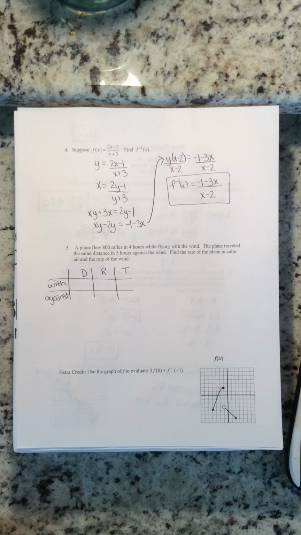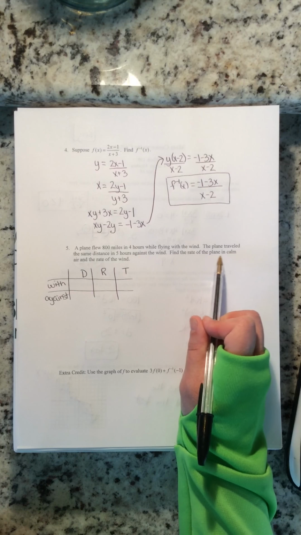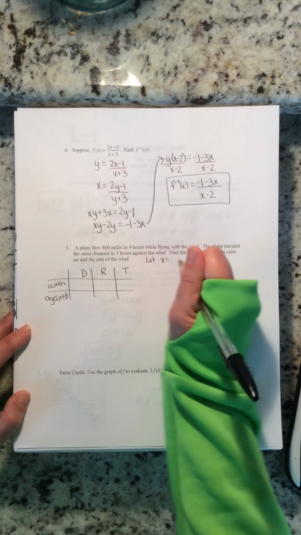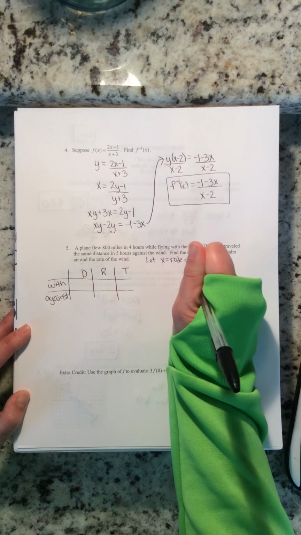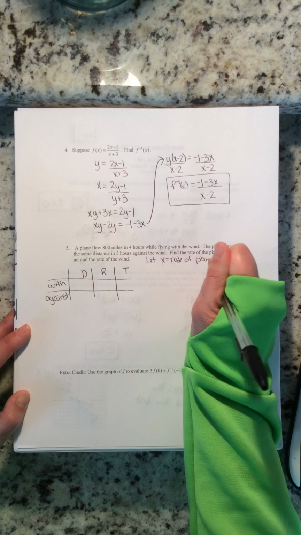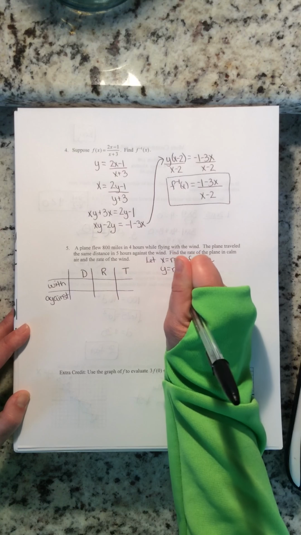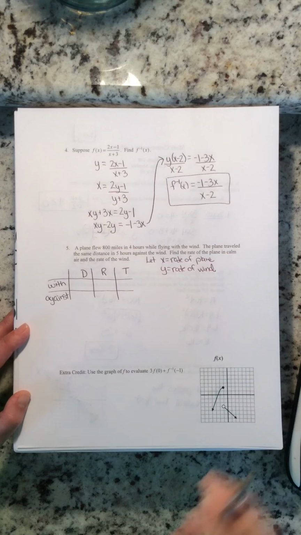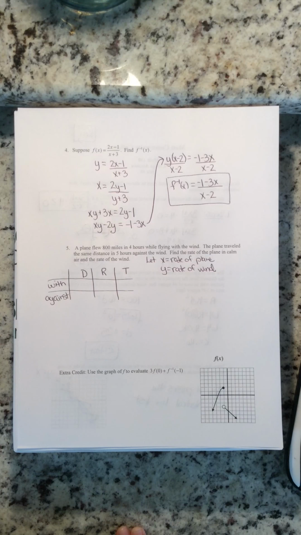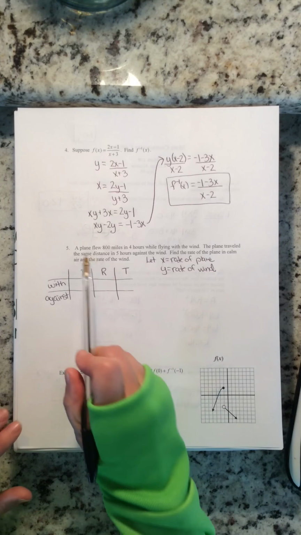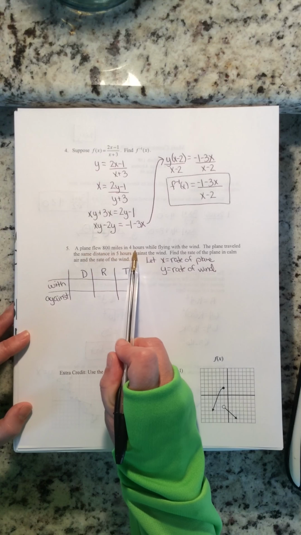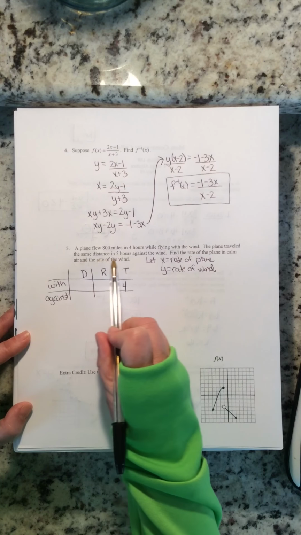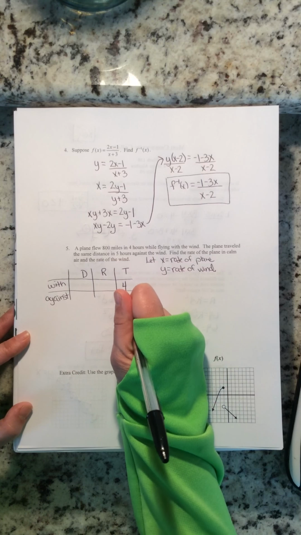Very specifically, the problem asks us to find the rate of the plane in calm air and find the rate of the wind. So let x be equal to the rate of the plane, and let y be equal to the rate of the wind. Probably the easiest column to fill in is the time. A plane flew 800 miles in 4 hours with the wind. The plane traveled the same distance in 5 hours against the wind.